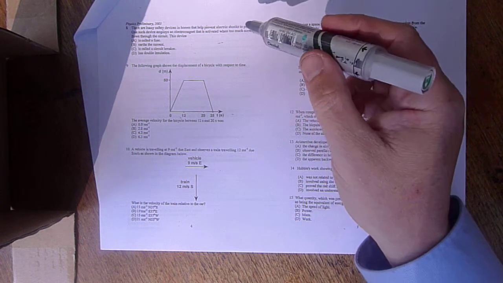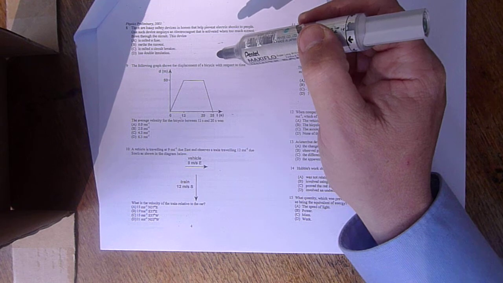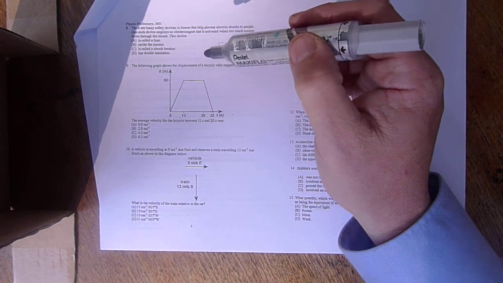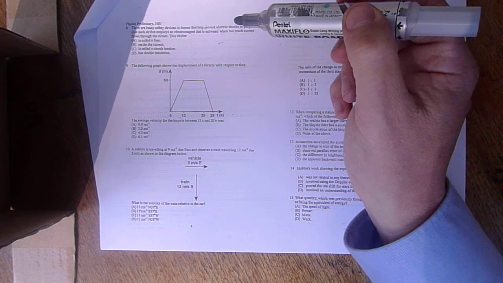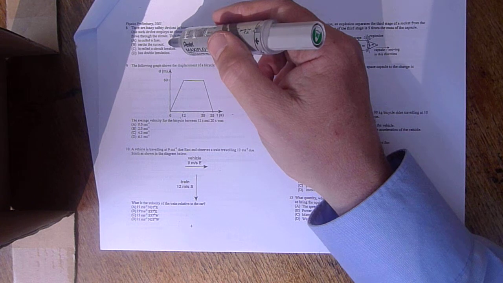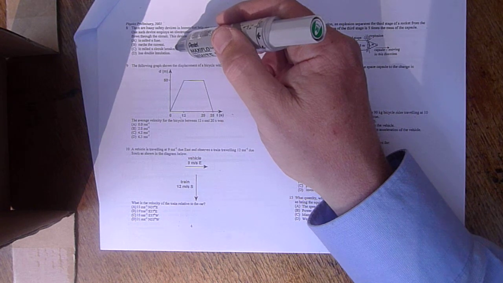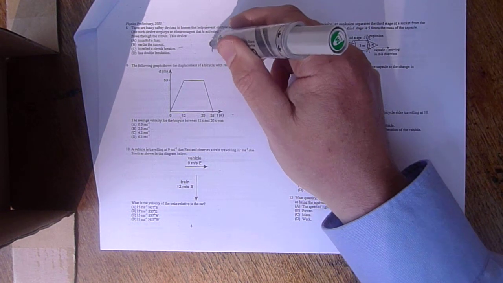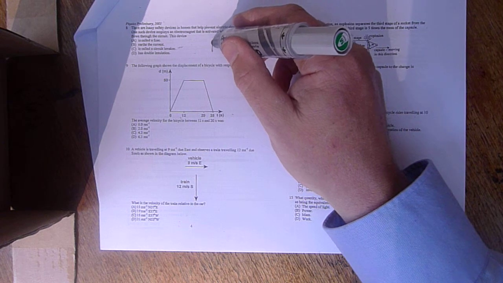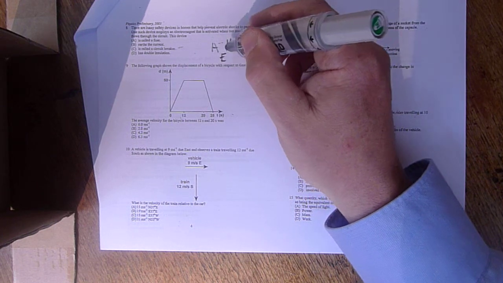There are many safety devices in the home that prevent electrical shocks to people. One such device is an electromagnet activated when too much current flows through the circuit. Well, it's actually not too much current, it's the zero return. That is, it monitors the difference between the active and neutral. So it's not a fuse. It's called a circuit breaker. But if we can remember that it monitors the active and the neutral and earth.